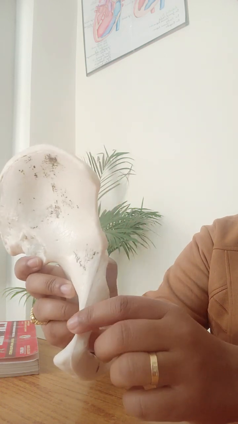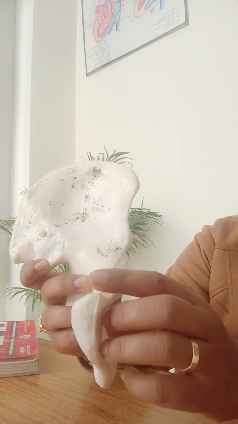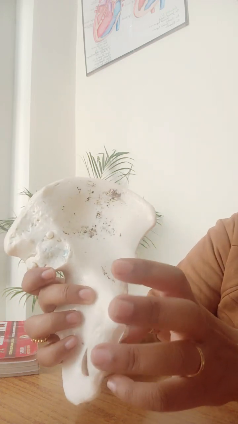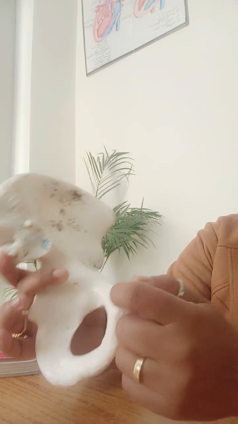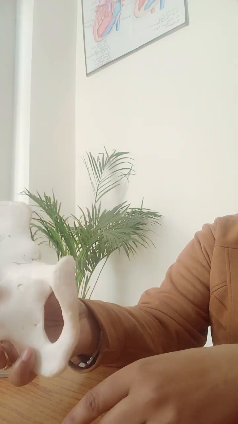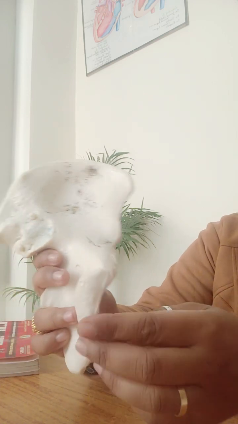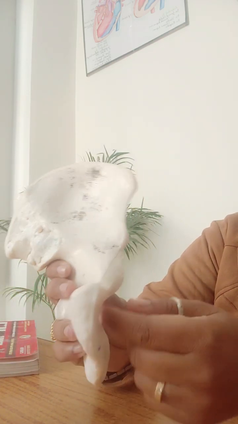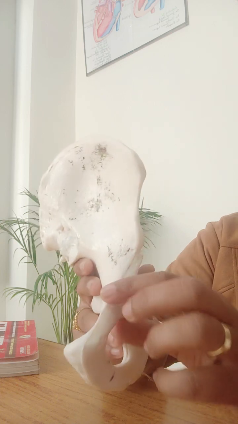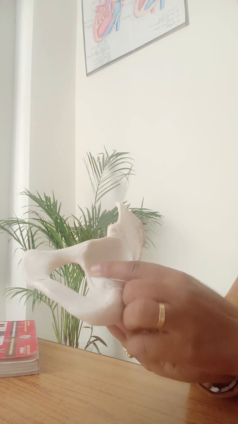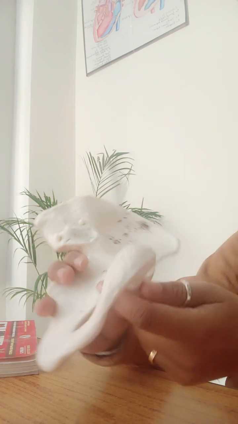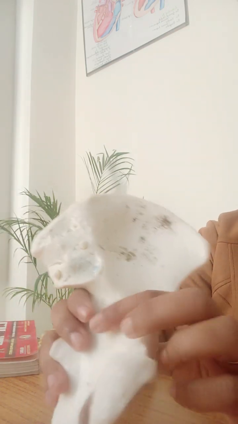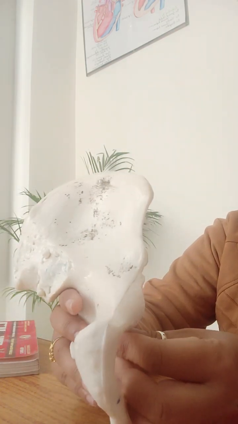The second is the anterior border, called the obturator crest. The border is a rounded ridge extending from the pubis tubercle to the acetabular notch. And third is the inferior border of the superior ramus. The inferior border is sharp and forms the upper margin of the obturator foramen.